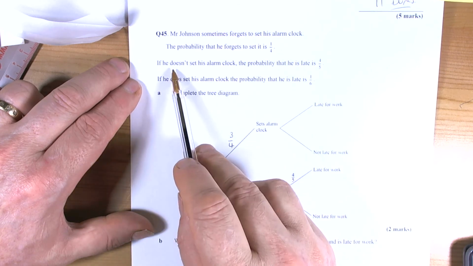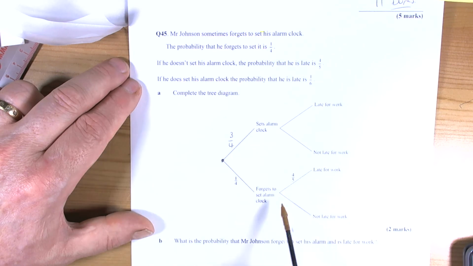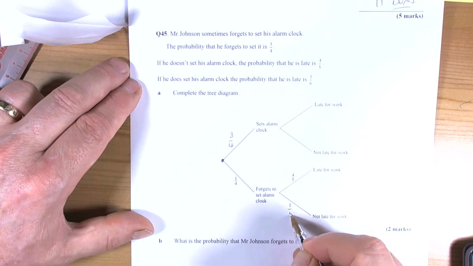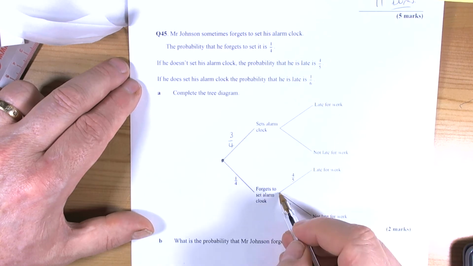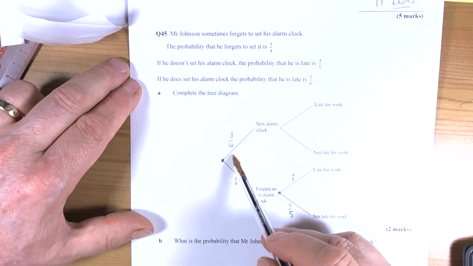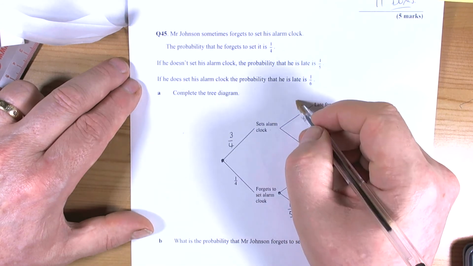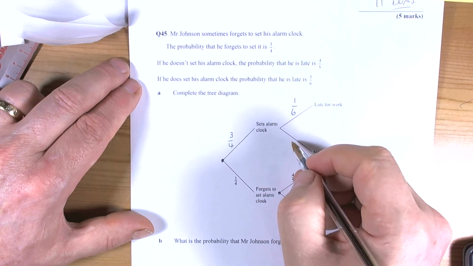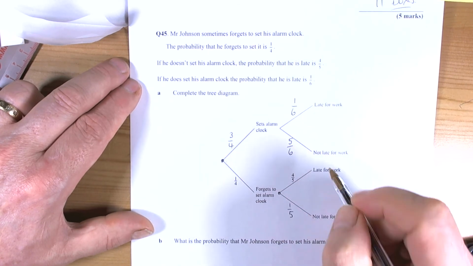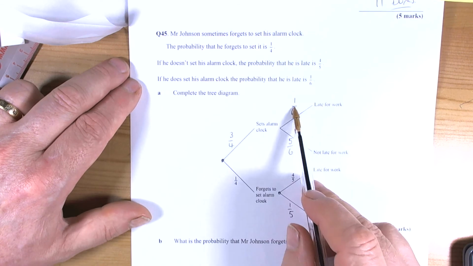It then goes on, it says if he doesn't set the alarm clock, so we're down here, the probability late is 4/5, so this must be 1/5, because again we've got to add up to 1 from an event. And if he does set the alarm clock, the probability of being late is 1/6, so therefore not late is 5/6, because again they've all got to add up to 1 from each event.